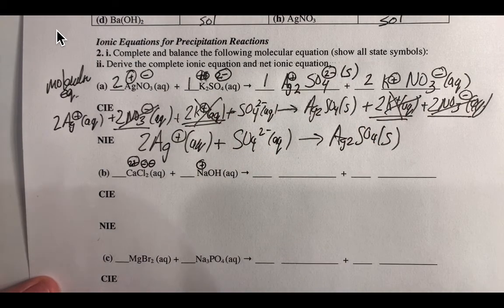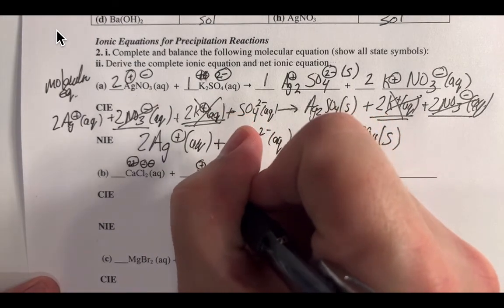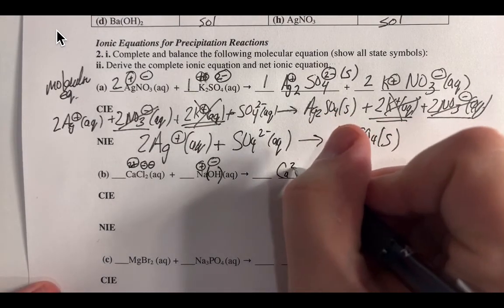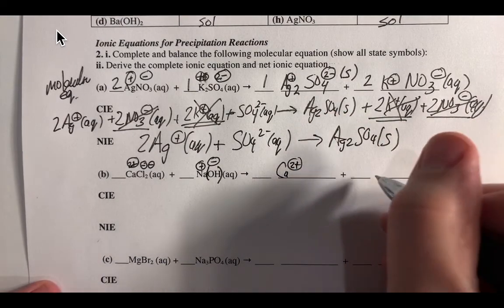Sodium in the first column has a plus 1 charge. And then this is a polyatomic: OH minus is a polyatomic anion. Okay, I'm going to write the metals and their charges over here on the right.